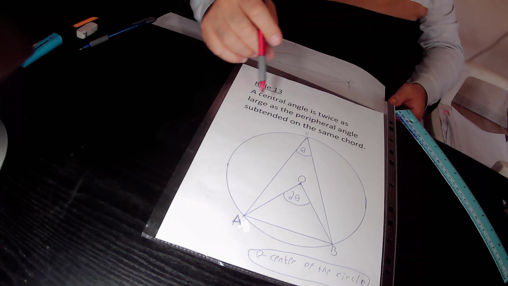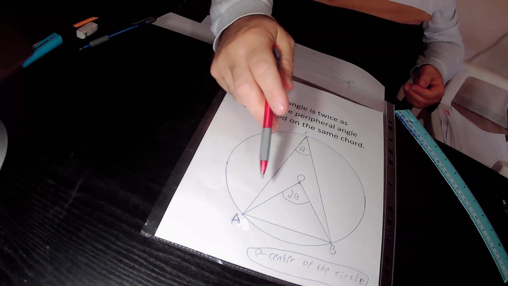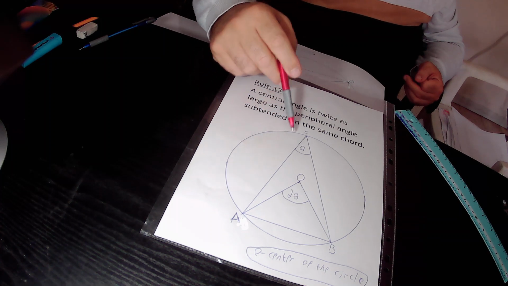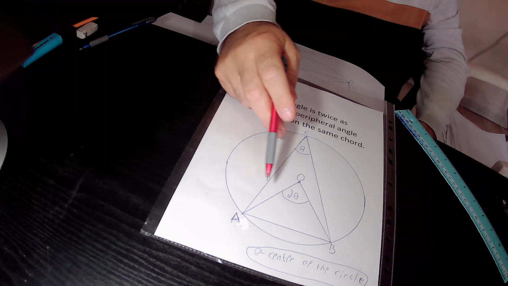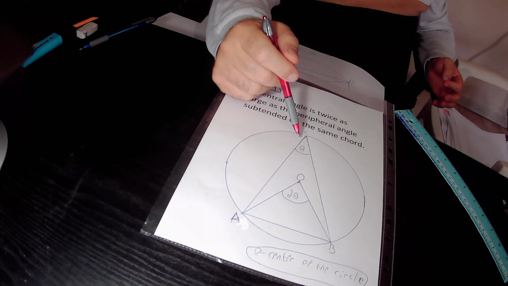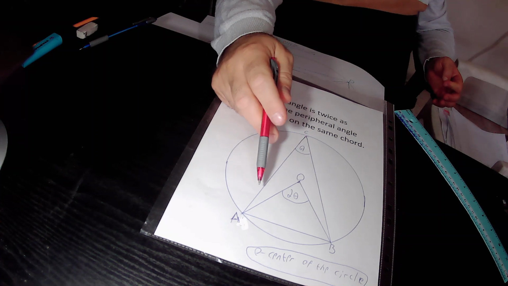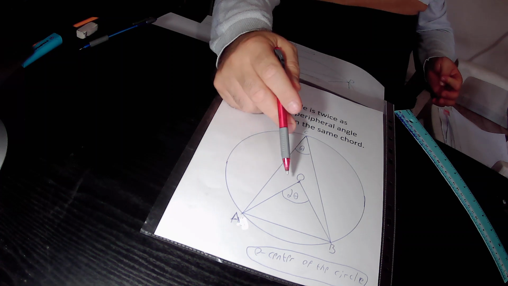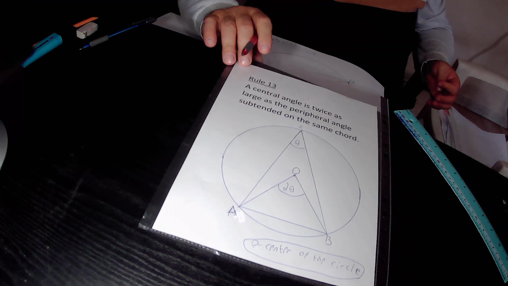According to rule 13, the size of central angle AOB must be twice as large as the size of peripheral angle ACB, because both subtend on the same chord AB. Since the peripheral angle is theta, the central angle AOB must be equal to 2 theta. So we can implement rule 13 in our drawing.